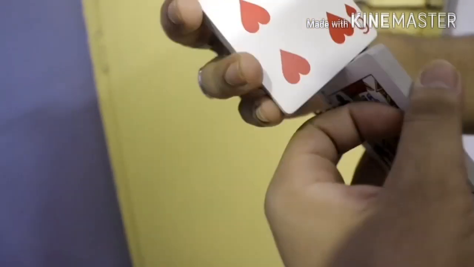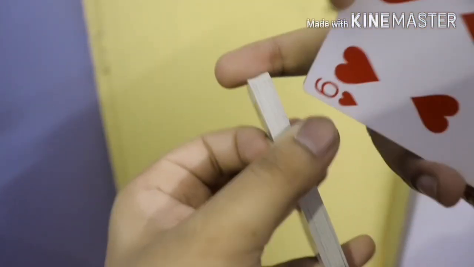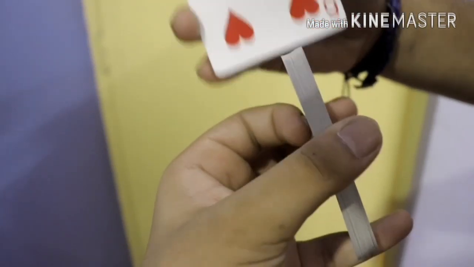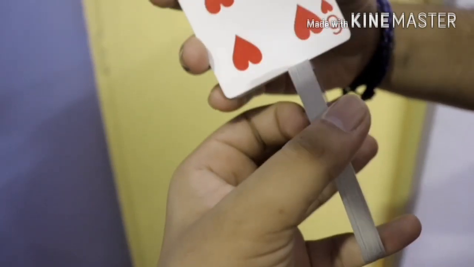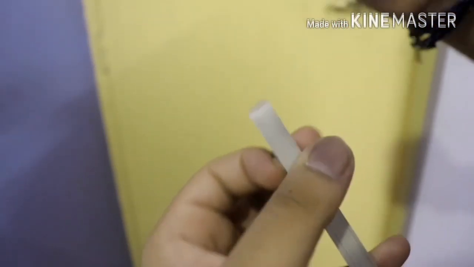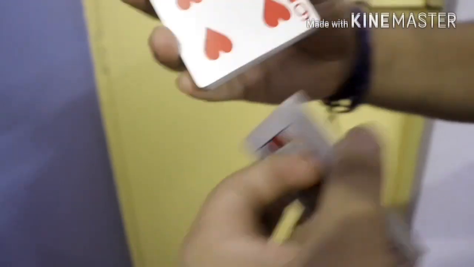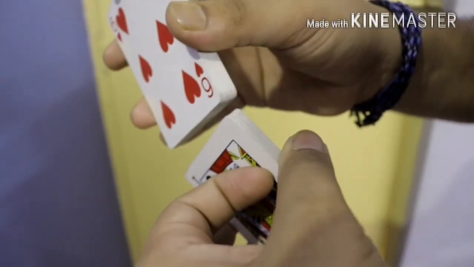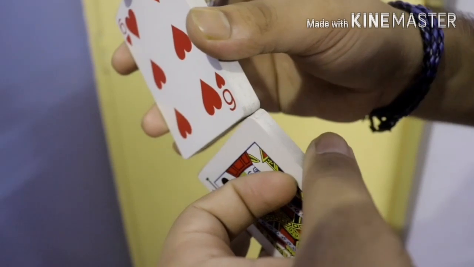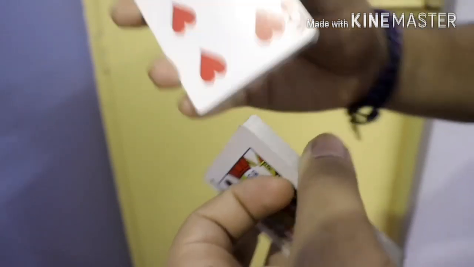I'm holding the deck very tightly. You can see that this area is perfectly squared up and is a plane, because you shouldn't have any problem while doing the Faro. Now I have a similar number of cards in both hands. I'm ready to do the Faro.